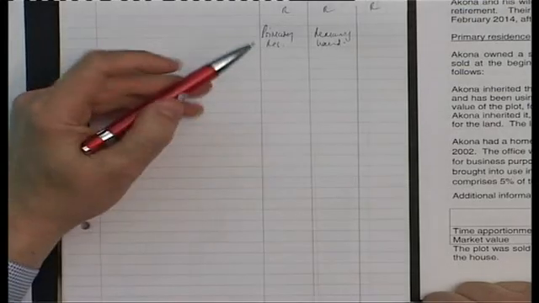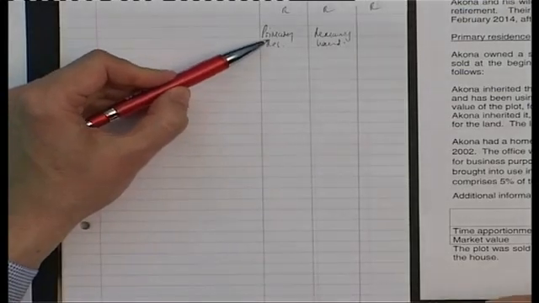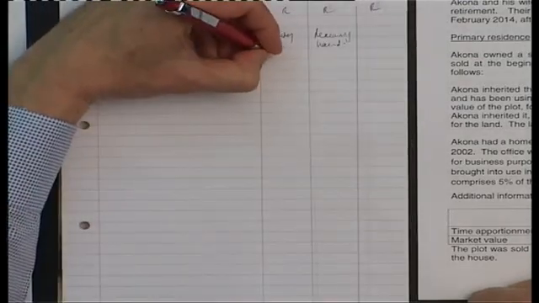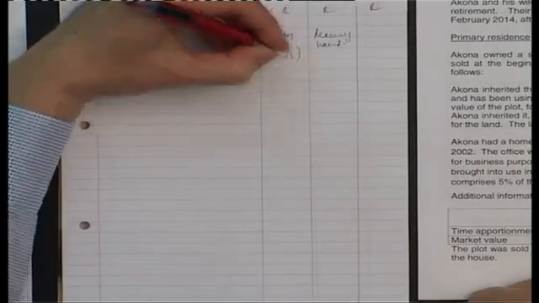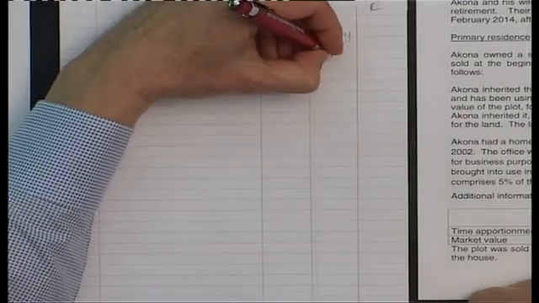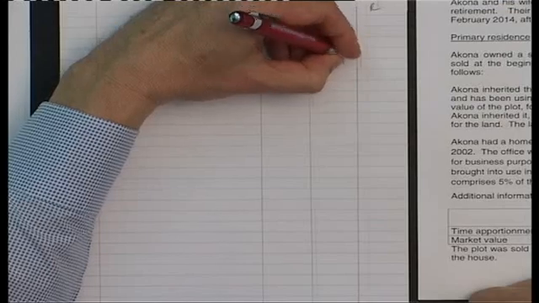And we want to work out what is the capital gain on the primary residence, including 2 hectares of land. And the remaining land, which in this example happens to be 2 hectares as well.